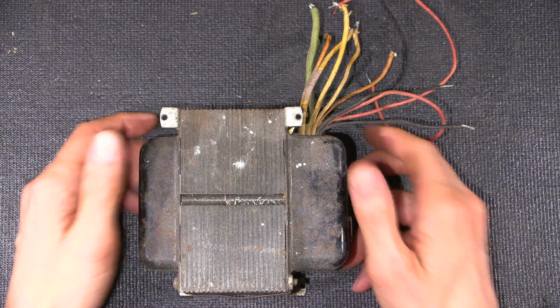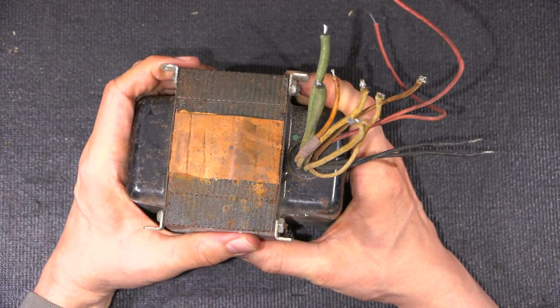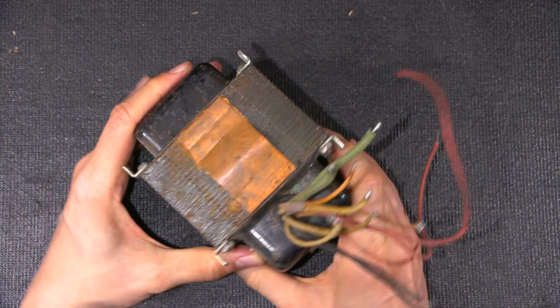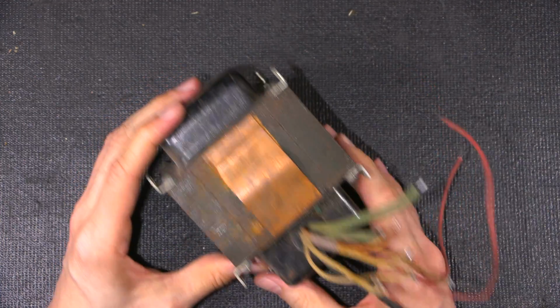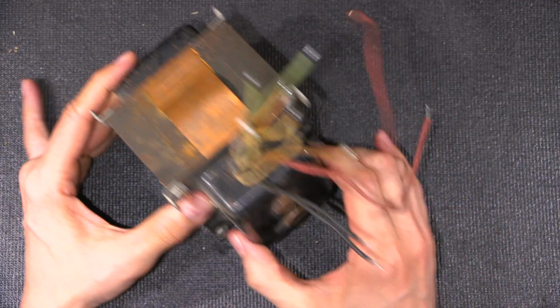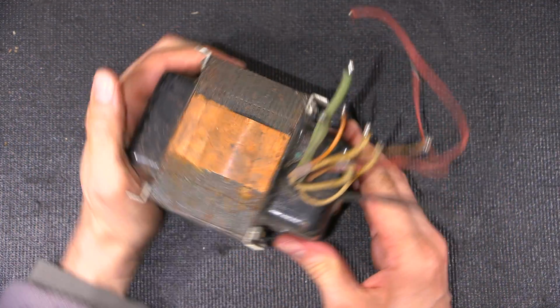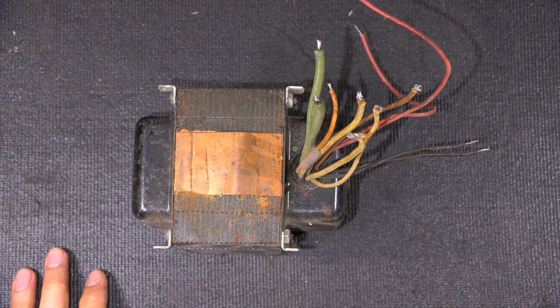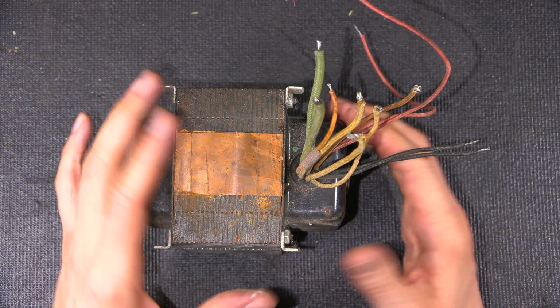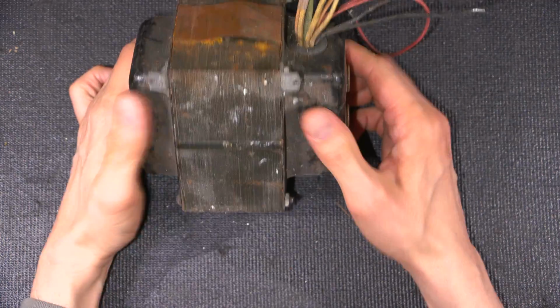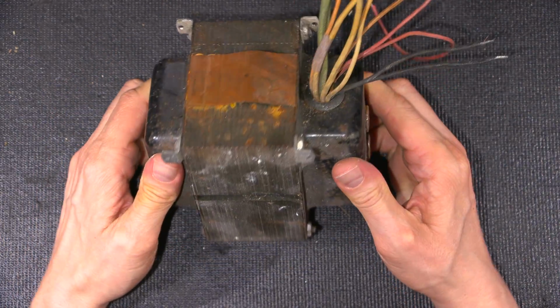This thing is a monster. Weighs quite a bit as well. This is one of those transformers that has seen some weather, it looks like. So, at any rate, what can we tell from this already? Well, we know that this is a multi-tap transformer. That's pretty self-explanatory from what we've already seen.